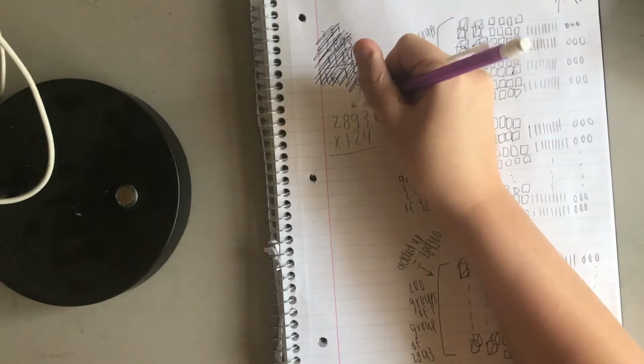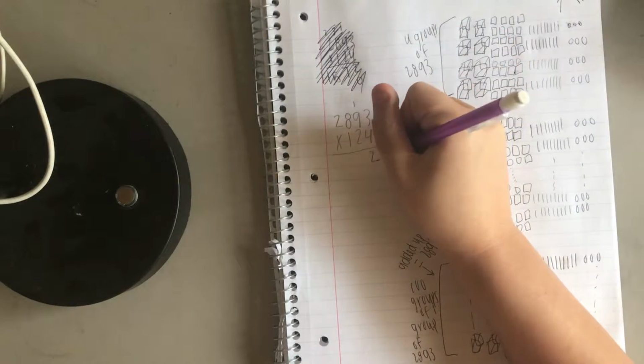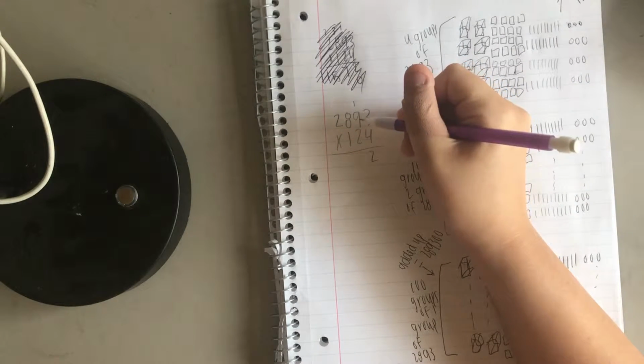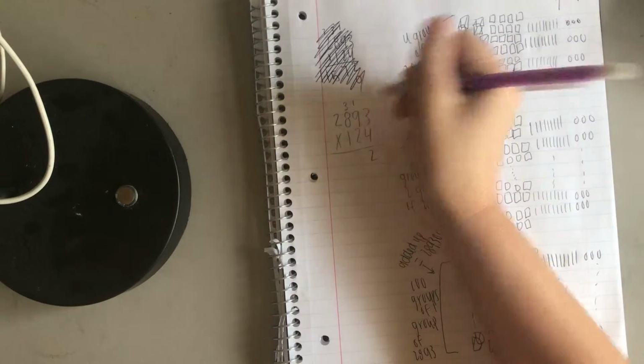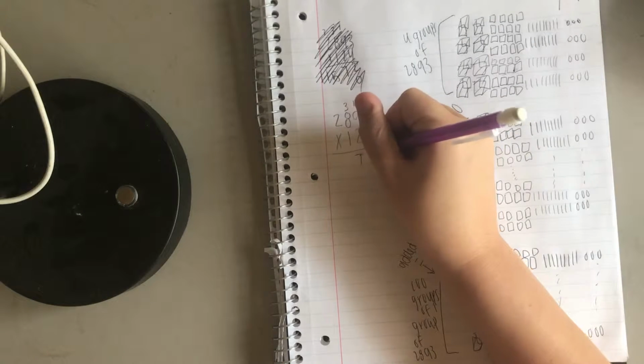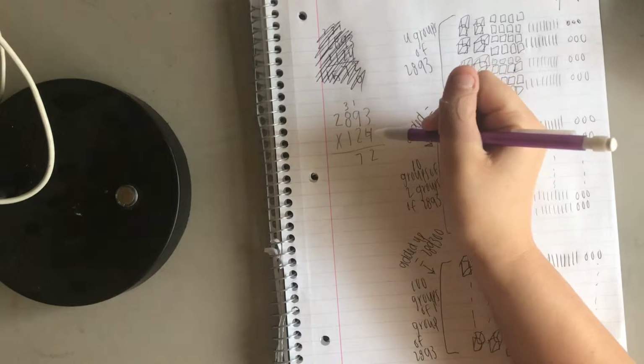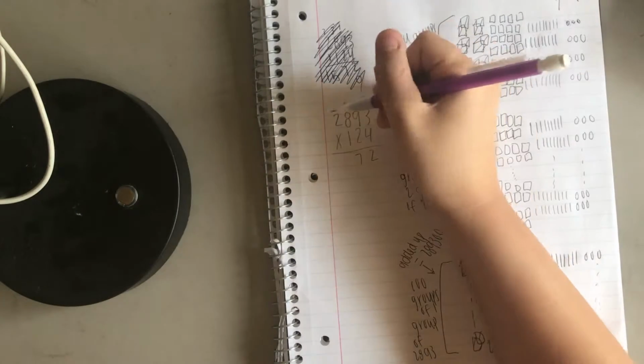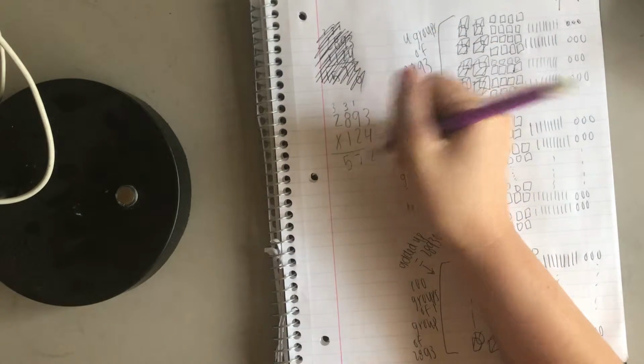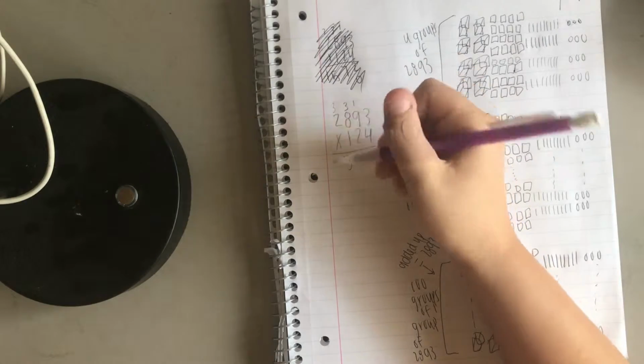So 4 times 3 is 12, carry the 1, bring the 2 down. 4 times 9 is 36, plus 1 is 37. Bring the 7 down, carry the 3. 8 times 4 is 32, plus 3 is 35. 4 times 2 is 8, plus 3 is 11.